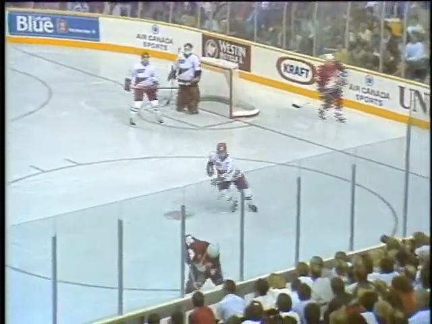Long pass into center ice. Krutov picks it up for Makarov. Makarov right in. Fjord kicks that out. And then Crossman cleared it. And Bork has to cover up. Here's Raymond Bork. To Larry Murphy, number 8. Back to Glenn Anderson. Shooting. He shot it just wide.